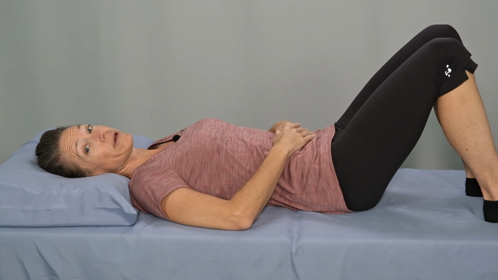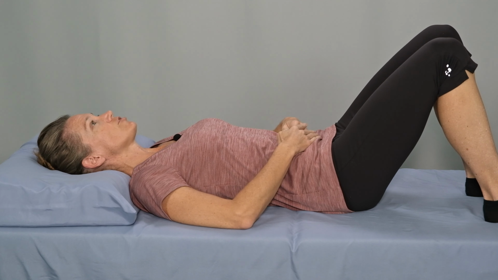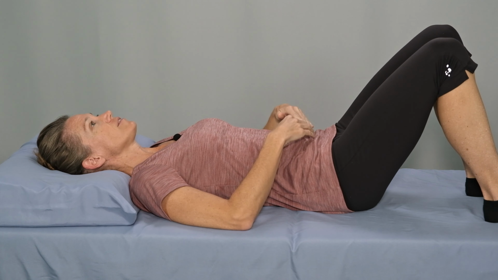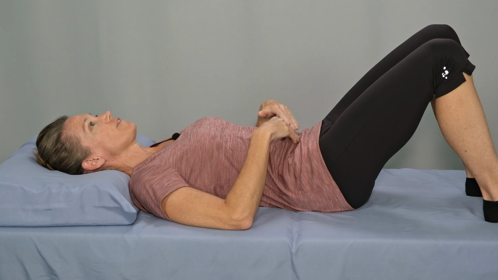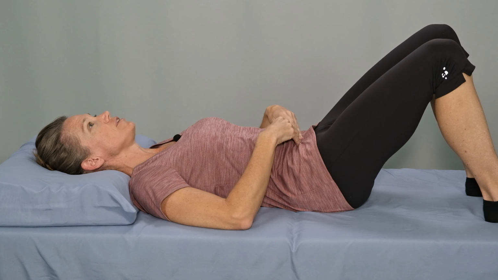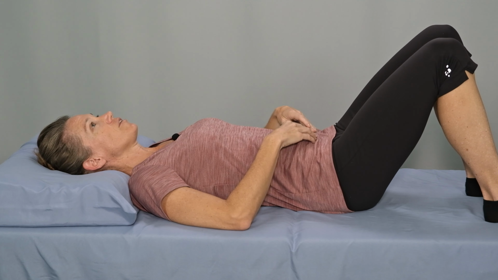I also recommend patterning your breathing with this movement. Inhale to start, and as you exhale, rock back into the posterior pelvic tilt, flattening your spine and engaging the lower abdominals. And then inhale back to the starting position.